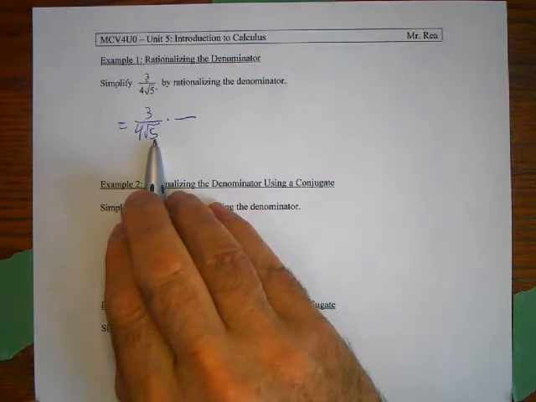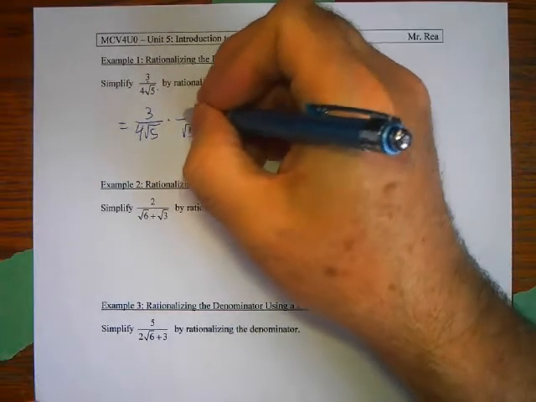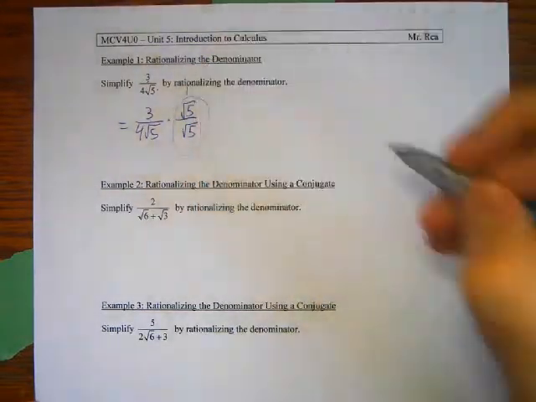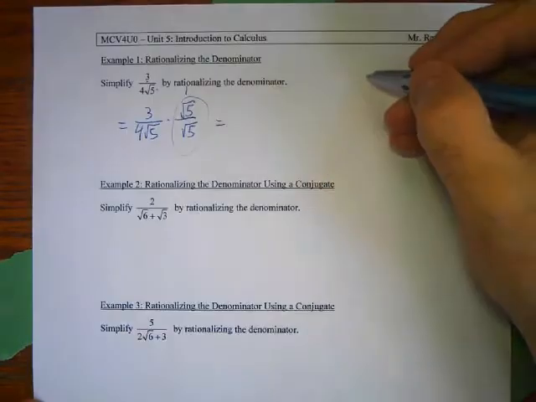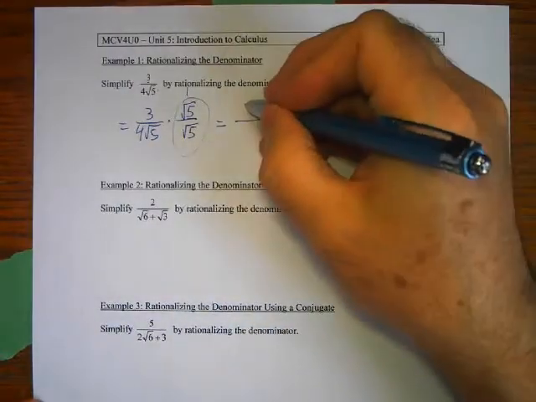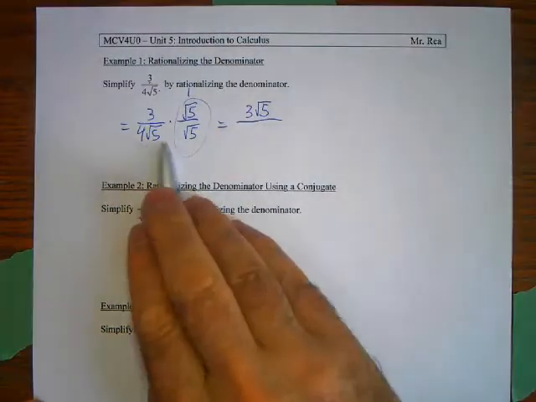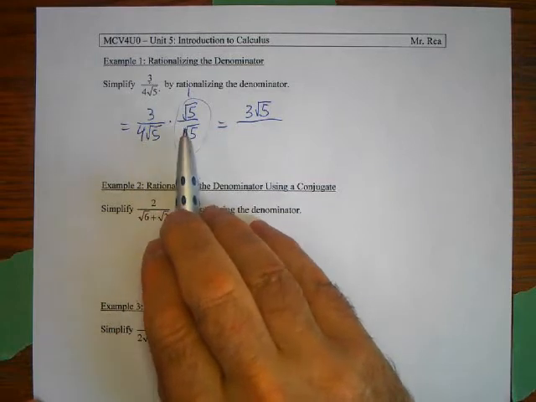That's just to multiply by the same root again. So if I multiply the bottom by root 5, I'll multiply the top by root 5, and basically this whole thing is equal to 1, so we're not changing the value, we're just changing the way it looks. So on the top, if I multiply 3 with root 5, I just get 3 root 5. And down here, I'm multiplying 4 times root 5 times root 5.